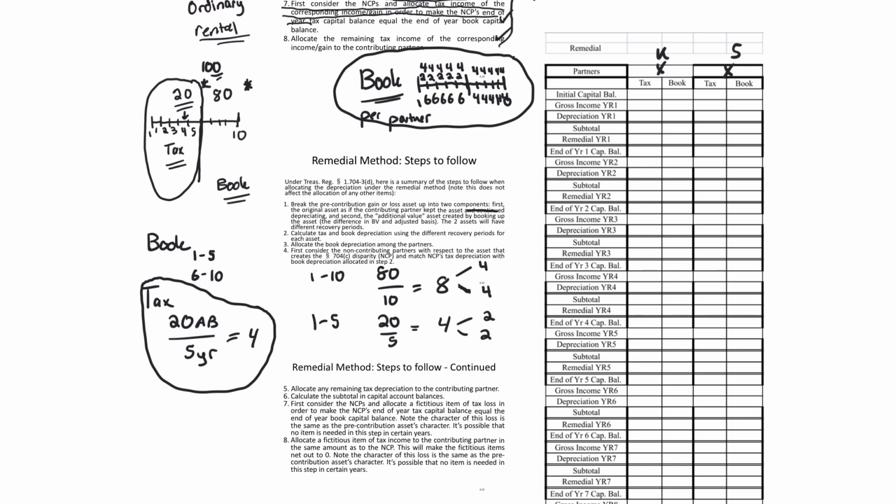So let's go through our steps. We just did step 1. Step 2 we just did as well, calculate tax and book depreciation using different recovery periods. So we broke up the asset, right? The $80 book-up portion is over 10 years, and the $20 portion is over the first 5 years. Now we allocate the book depreciation among the partners. So in year 1, initial capital account balance, right? We've got kiwi and strawberry. It's 20, 100, 100, 100. So we take the 6, put under depreciation. And gross income, of course, is 10 and 10. That didn't change. It was $20 total, and still allocated 50-50.